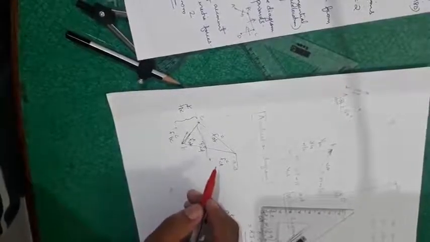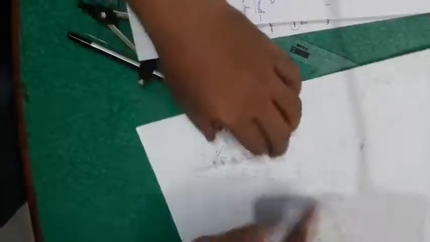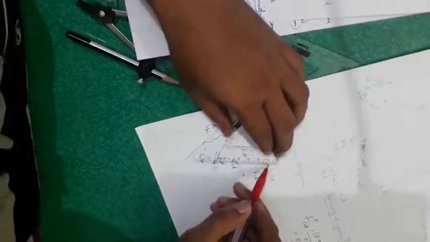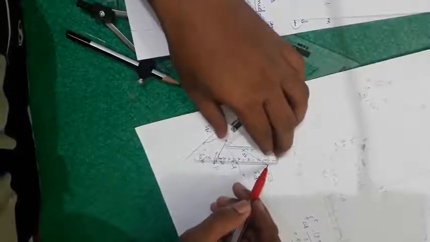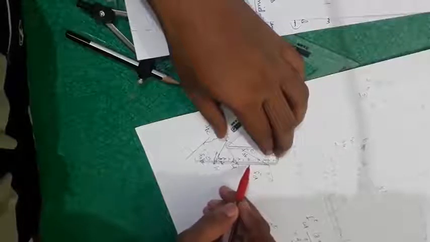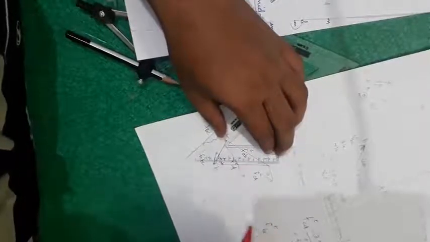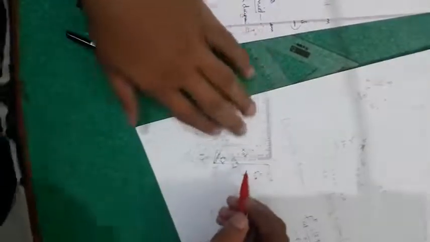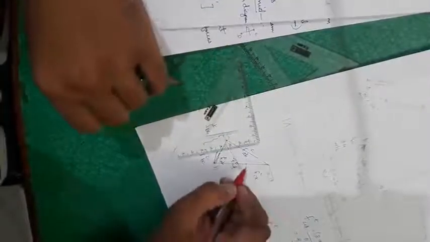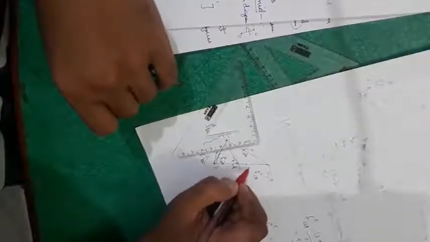So it will be around 2.2 to 2.6 in the diagram, taking proportion. So mark this as G2.